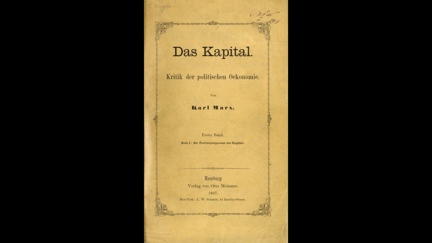He represents it with the example of linen into money, into a Bible. Basically, the tailor sells linen for money, which he receives for a Bible.